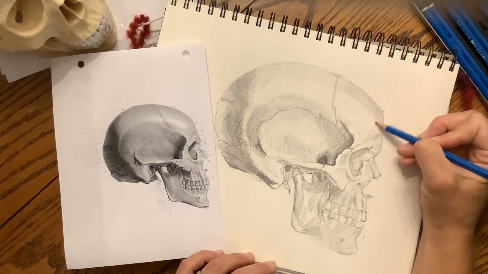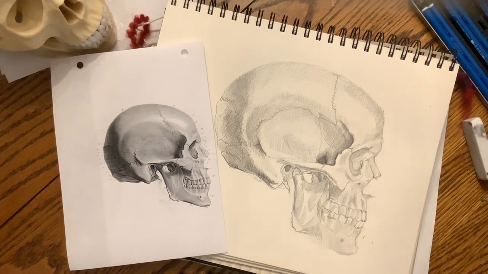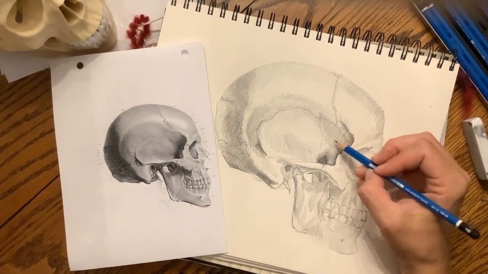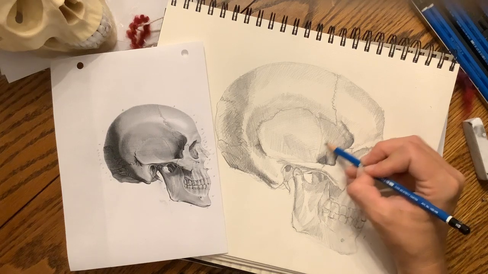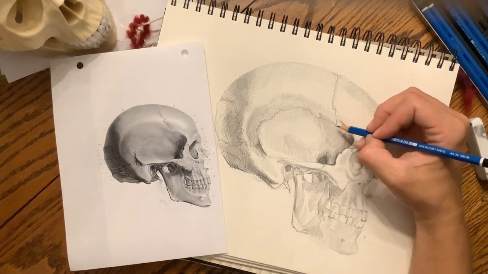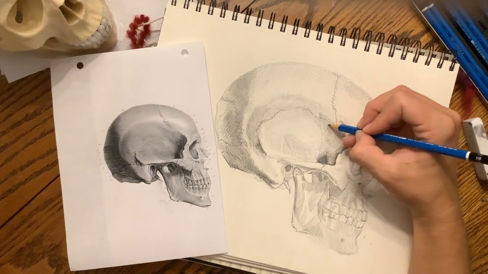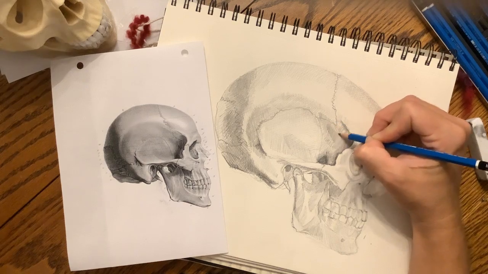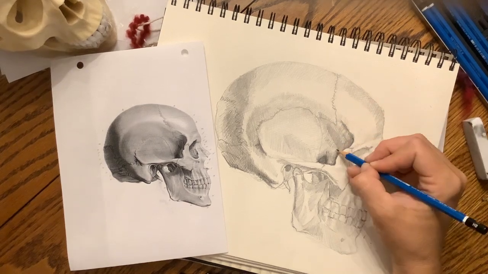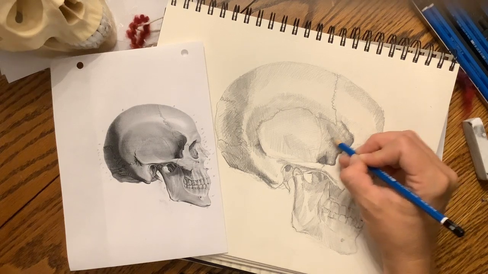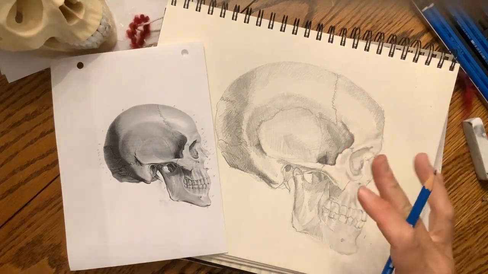And my shading isn't entirely smooth. I don't want to take the time to make it entirely smooth. I just want to explore. I'm exploring here the undulations of the bone.